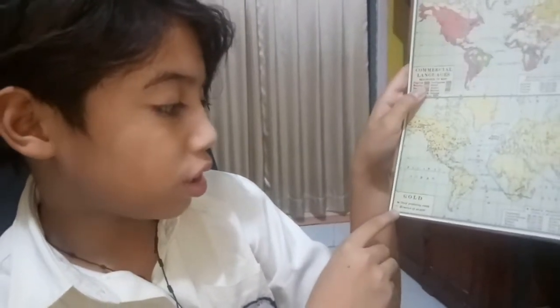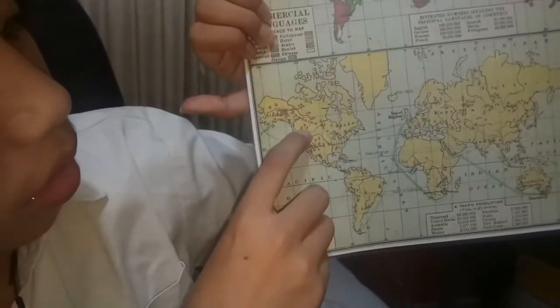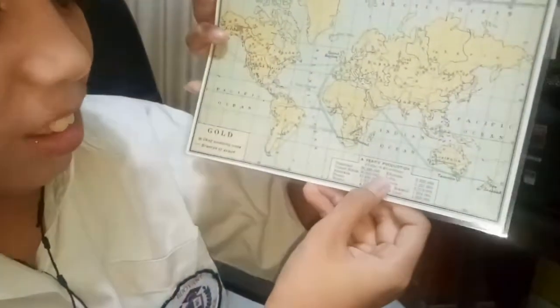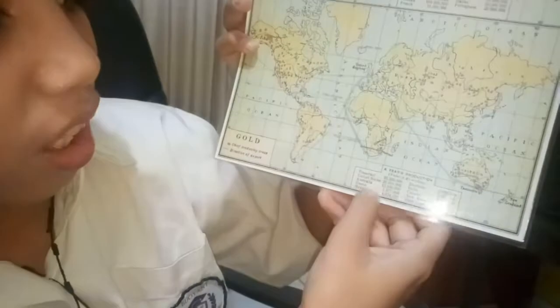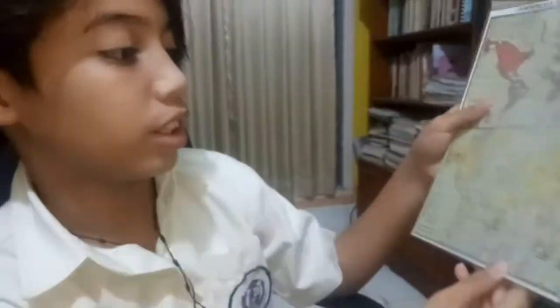And next is gold, the chief production and average direction of export. This is where the gold is. You can see this one over here. That's the gold, I guess. And this is where the years of production are, how many years they have been producing this gold from underground. So moving on.